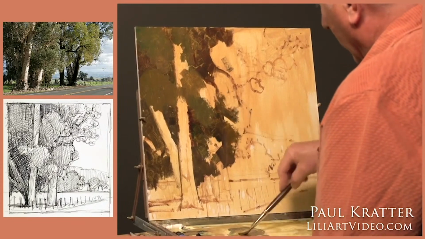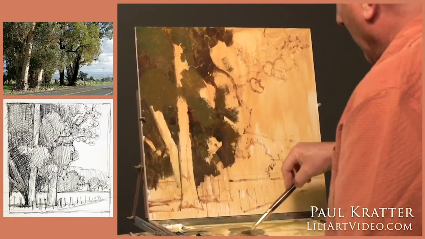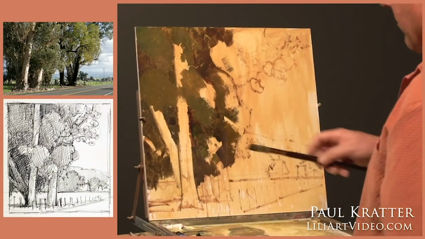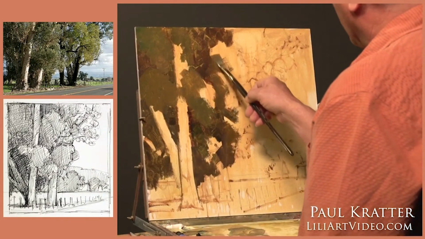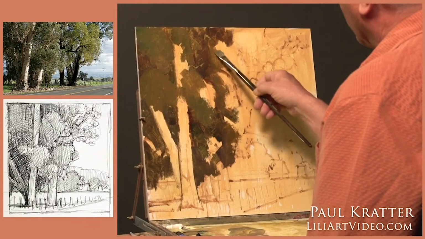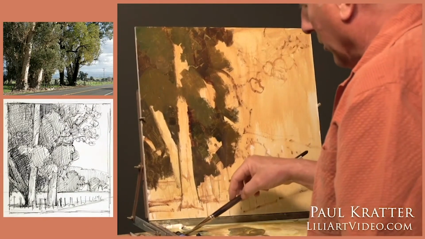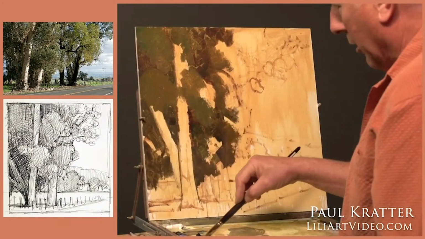So I'm still just putting these shadow shapes in, but I'm also thinking about some nuances here. These big areas in here that I've left open are the lighter side of the big eucalyptus tree. And I really think there's a couple ways to work here.